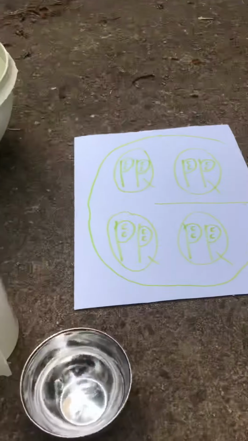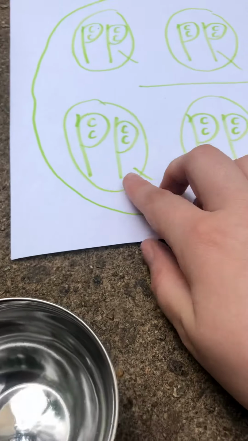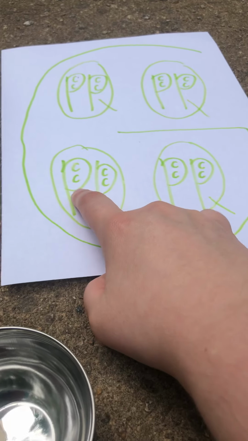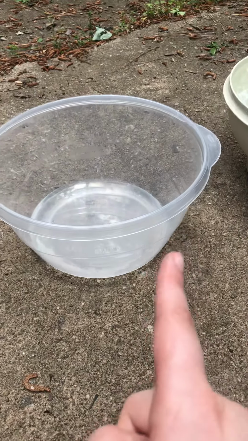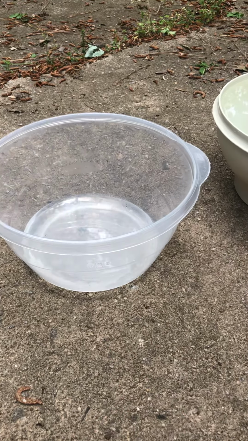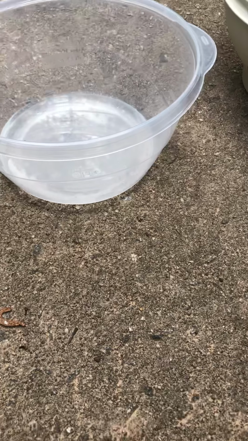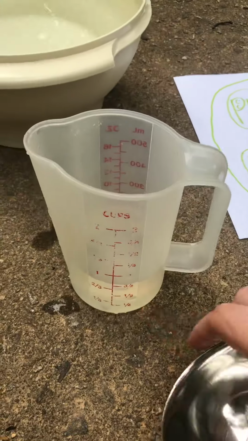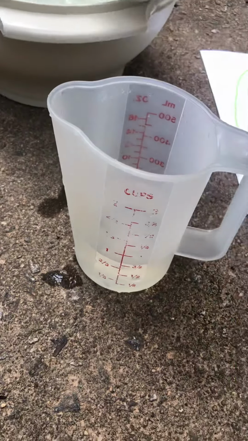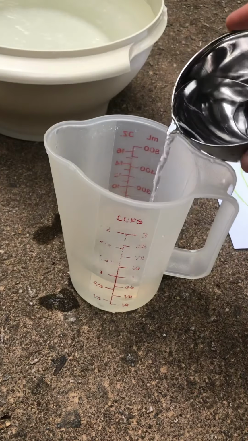Now, the next one is pint. How many cups are in 1 pint? So there's 1 pint, and there are 2 cups. Well, we just put 1 cup in there. So to make a pint, we just need to add 1 more cup. So we're going to fill it up to that 1 again. We're almost there, and we'll use our little thing right here to add some more.